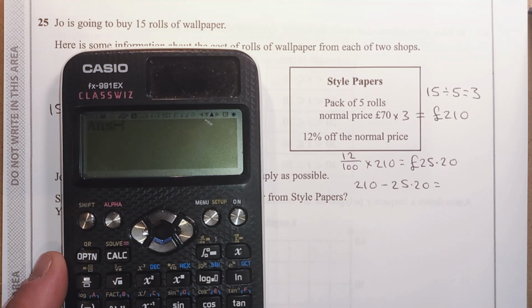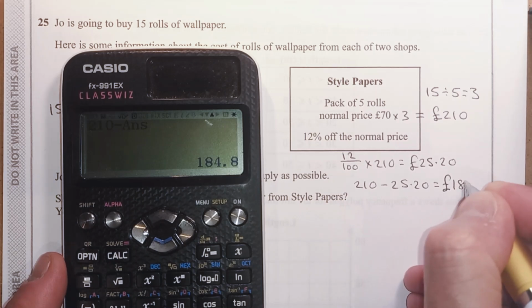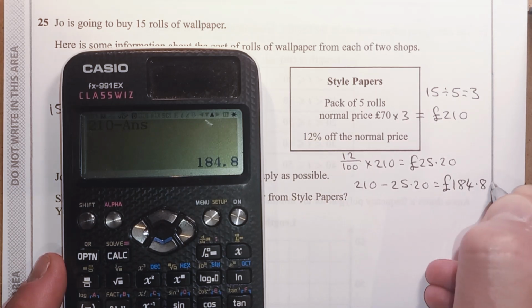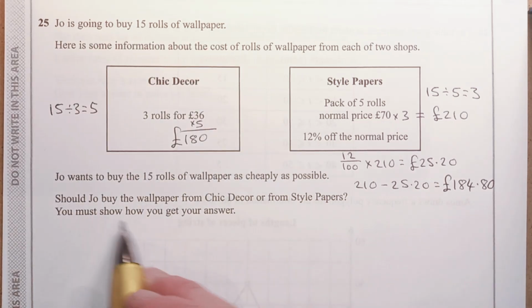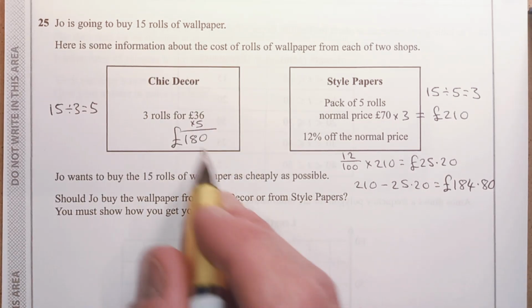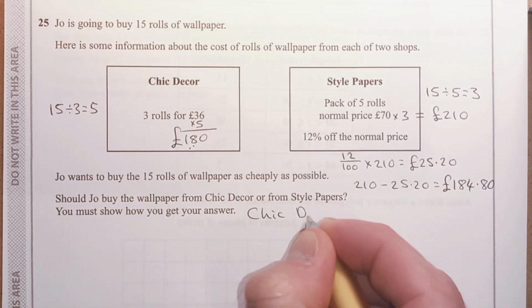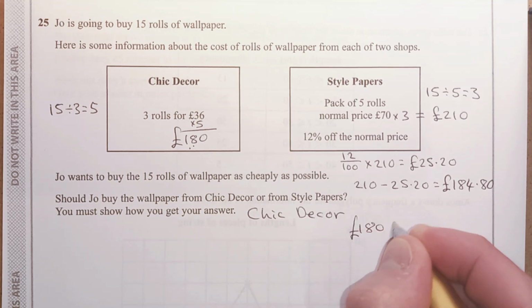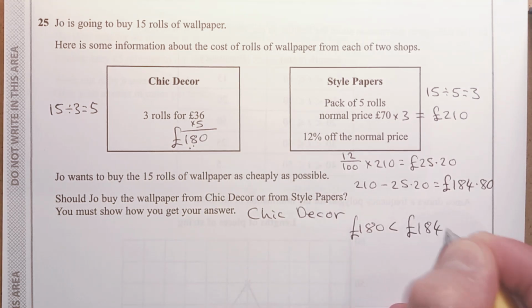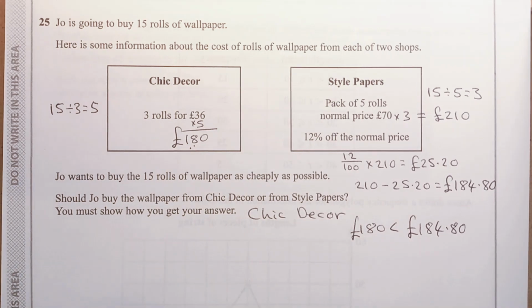I've done it backwards. Let's do 210 minus answer, so we get 184.8. Because it's money, it needs to be 2 decimal places. £184.80. So should Joe buy from Chic Decor or Style Papers? Well, Chic Decor. And we can show that because £180 is less than £184.80. 4 marks.